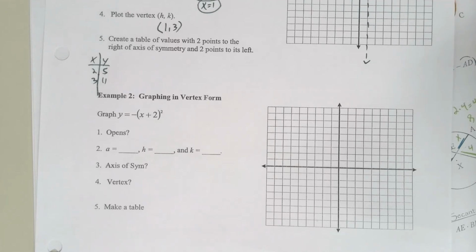A would be negative. K would be 0, yeah. It should pop up on the chart here.